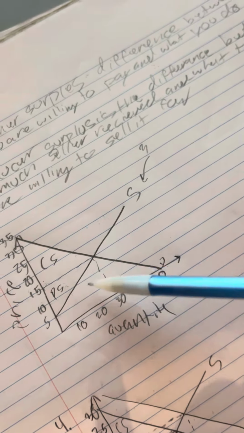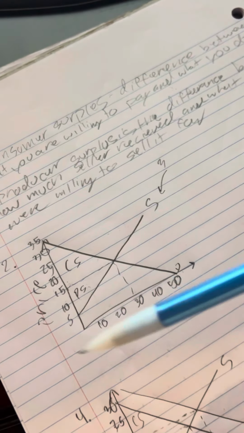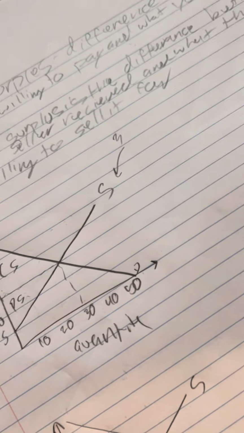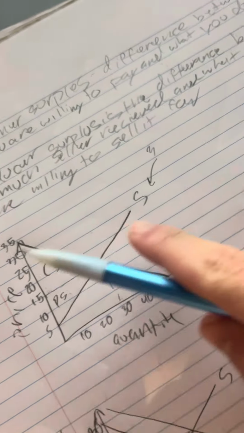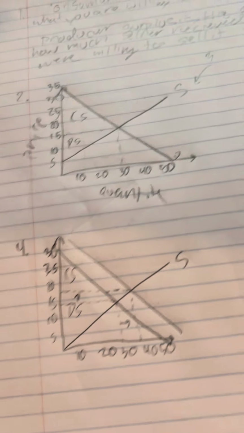And you also just do the same. Once you take the 300, since it's a triangle, you divide it by 2, which would be 150. And then you would do the same for consumer surplus. It's the exact same. For number 4, it's asking, explain what happens to consumer surplus when there's an increase in demand for a product.